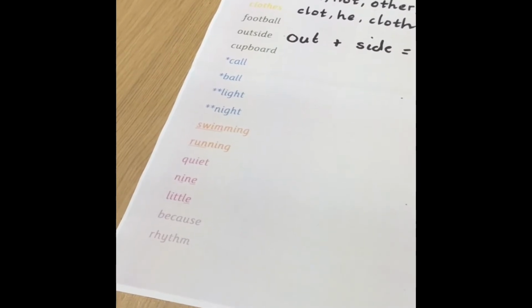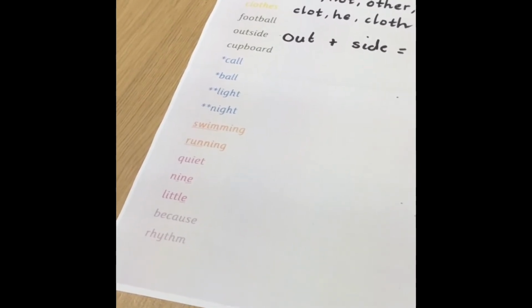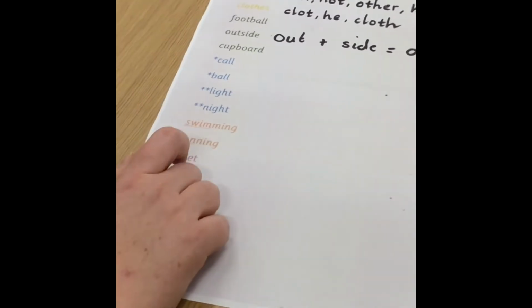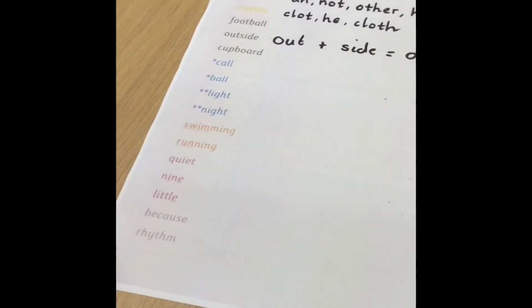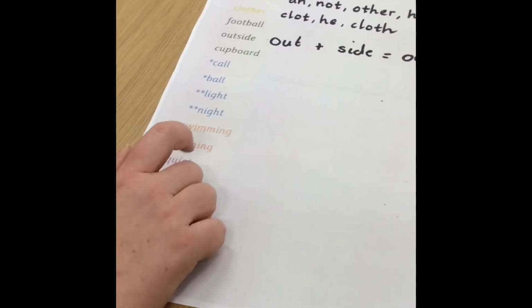The orange words start life as 1-syllable root words. Before we add ing to the end of we must double the consonant. For example, the word swim becomes swimming by doubling the M sound before we add the ing ending. Similarly, the root word run becomes running by doubling the N sound and then adding the ing ending.